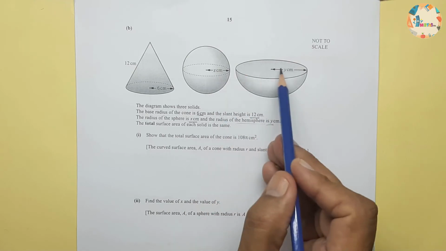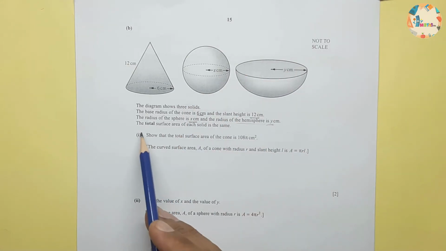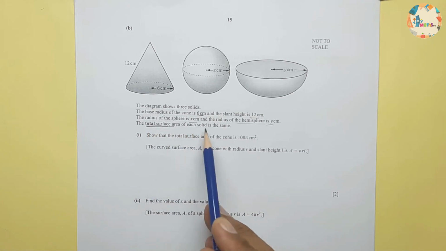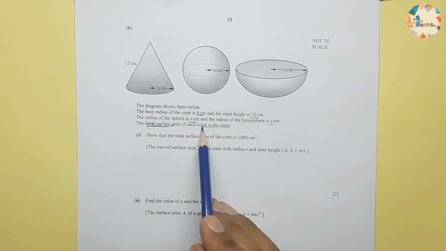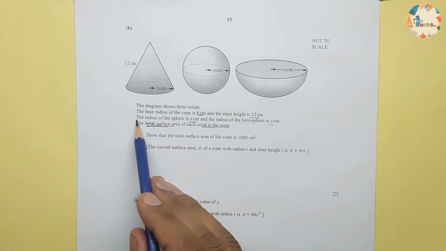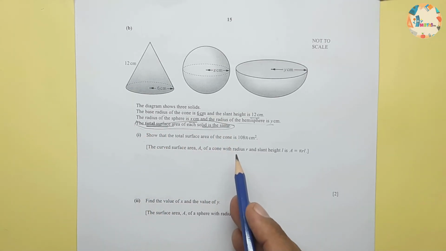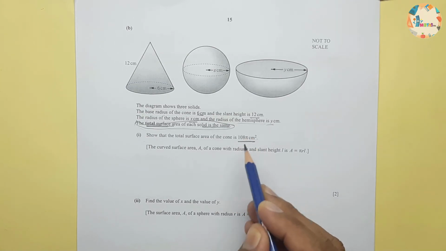This is the sphere, this is the hemisphere, this is y, this is x. Then the total surface area of each solid is the same. This is an important hint for us. Then show that the total surface area of the cone is this much.